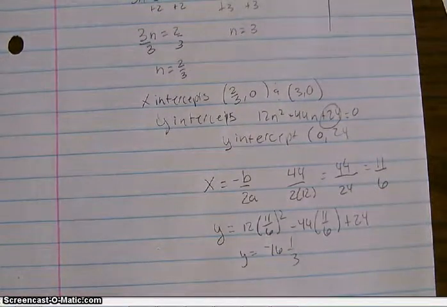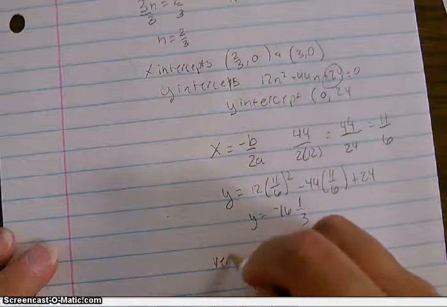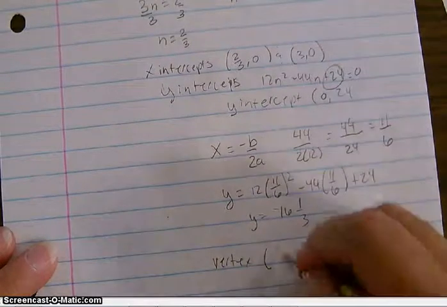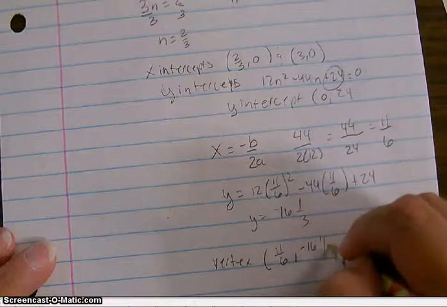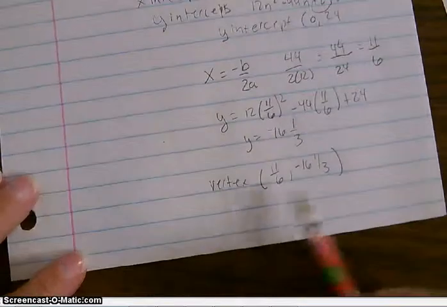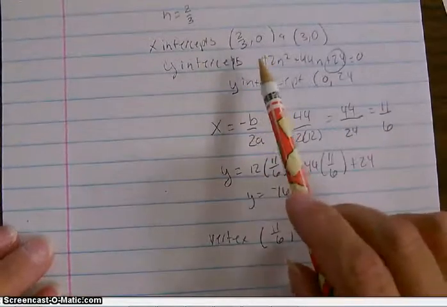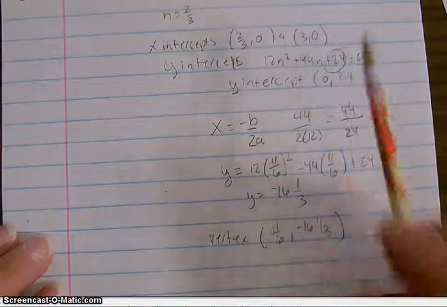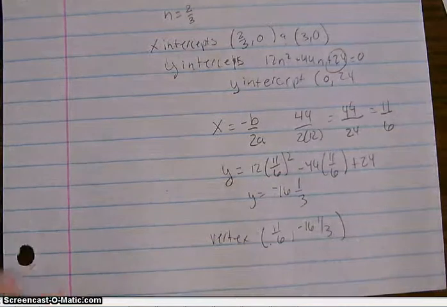All right, so that would be my y-intercept, I mean my vertex. So my vertex is going to be at 11 over 6 and then negative 16 and 1/3. And if you want to find the decimal version, you can. So again, my x-intercepts are at 2/3, 0 and 3, 0, and my vertex is at 11/6, negative 16 and 1/3.